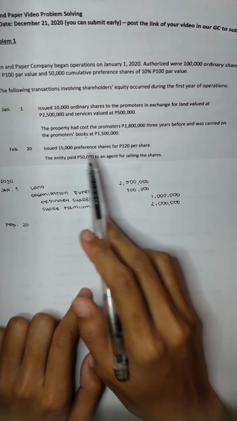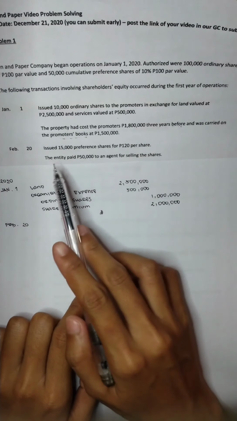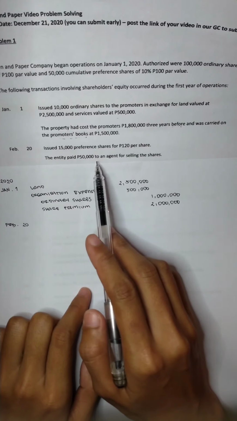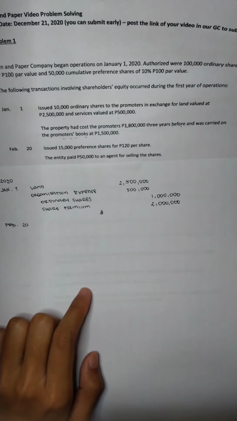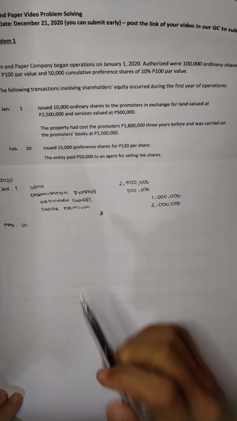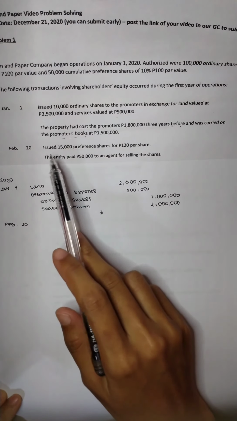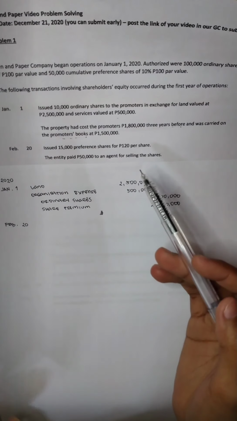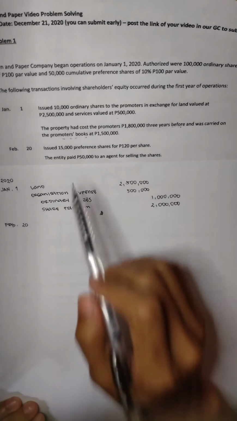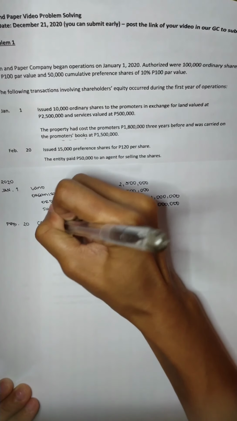Issued 15,000 preference shares for 120 pesos per share. The entity paid 50,000 to an agent for selling the shares. So, sa problem na to, sa February 20, nag-issue tayo ng preference shares. So, ibig sabihin, may papasok sa company. Anong tawag natin doon sa papasok sa company? Kasi nga, nag-issue tayo ng share. That is cash.